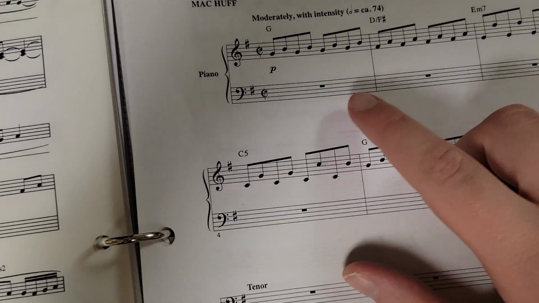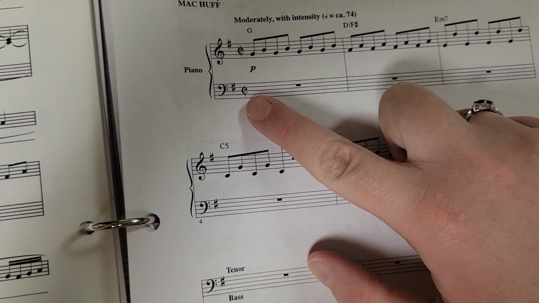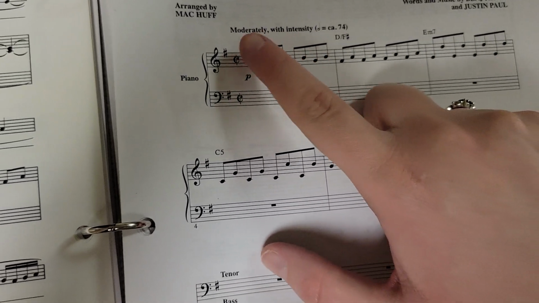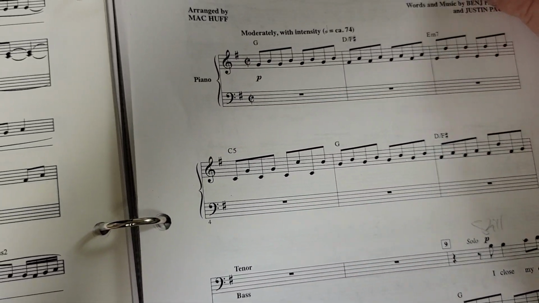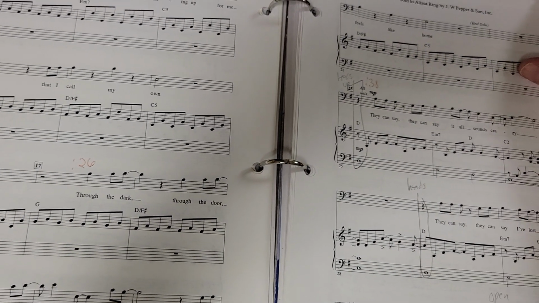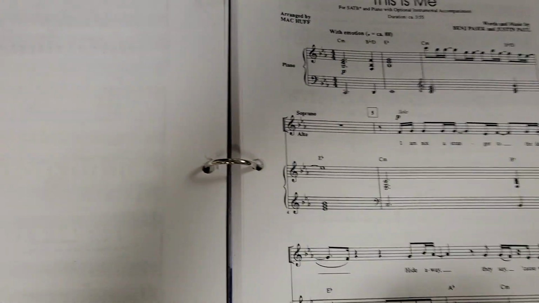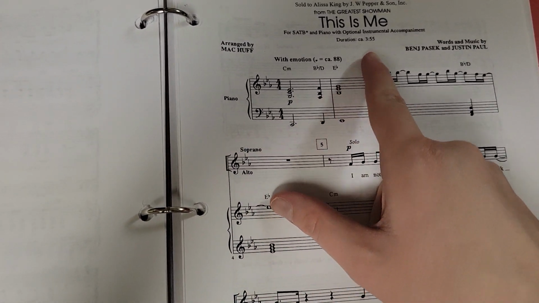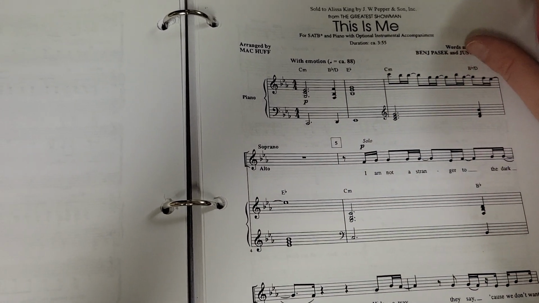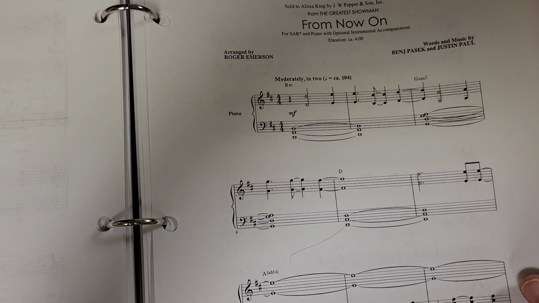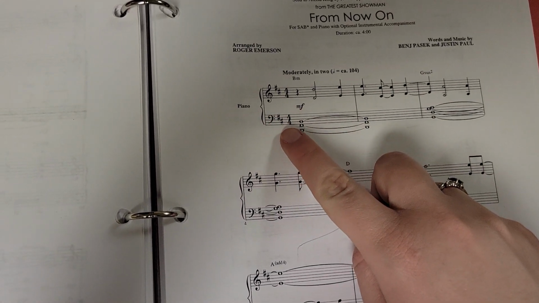This one also is cut time. C for common time, which is 4/4. Slash through it means you cut it, 2/2. And you guessed it, 4/4 on this one. This is from The Greatest Showman, and it's in 4/4 as well.